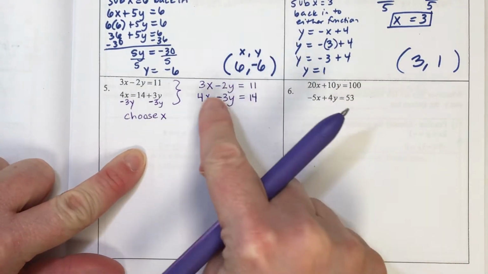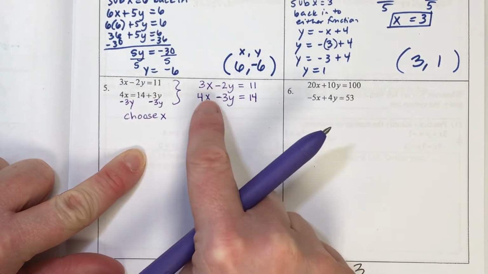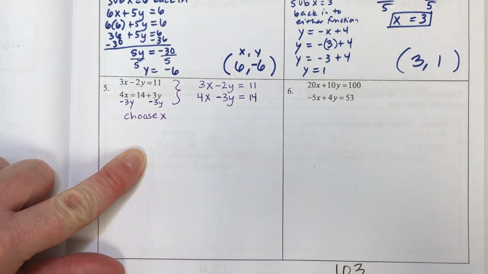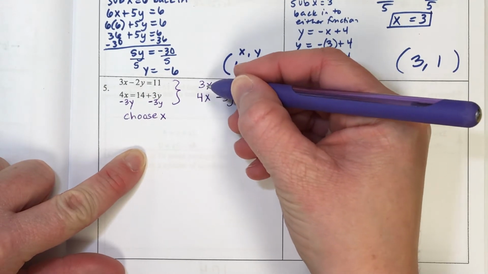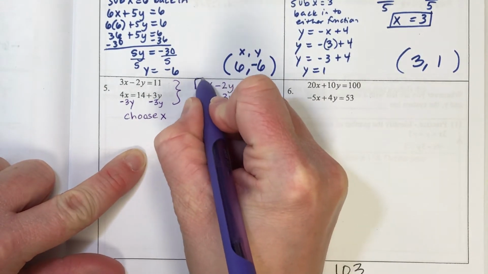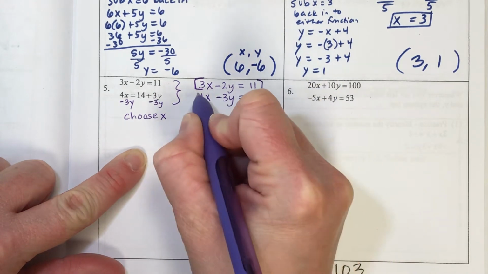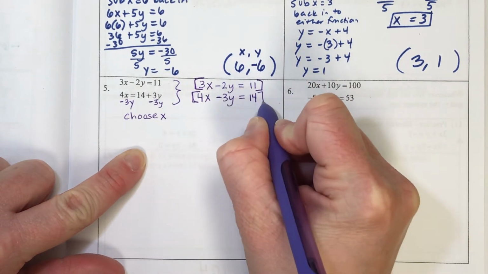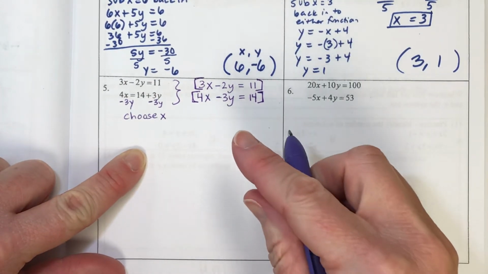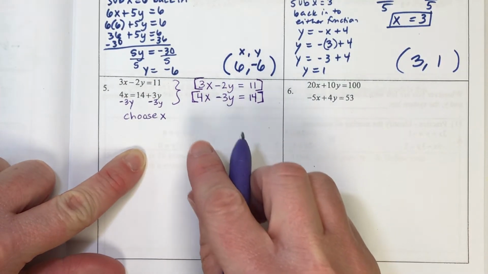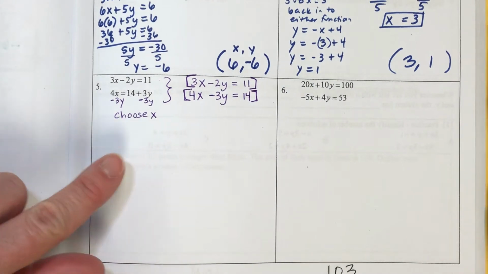And in order to get these to eliminate, I need to multiply both functions by a number so that they will have the same coefficient so that they can eliminate. So the first multiple that 3 and 4 have in common is 12, and so I'm going to multiply my functions by a number so that they will become 12s. And then I also want to multiply so that one of the functions will have a negative 12. So one should be a positive 12, one should be a negative 12.